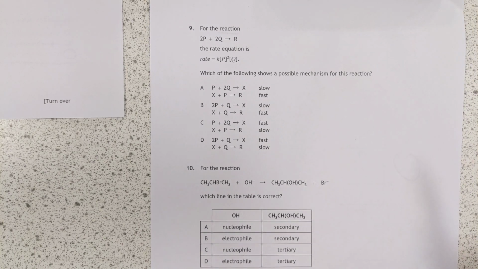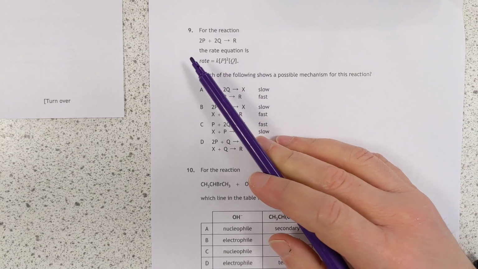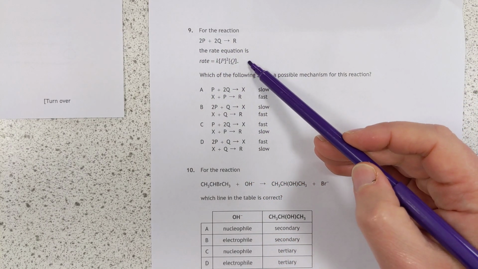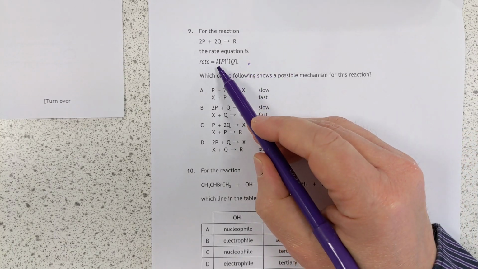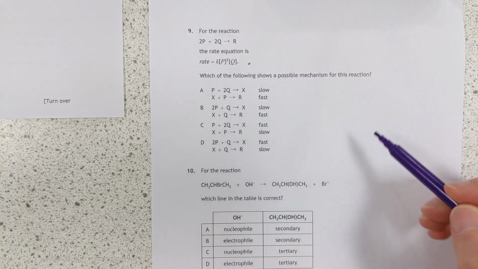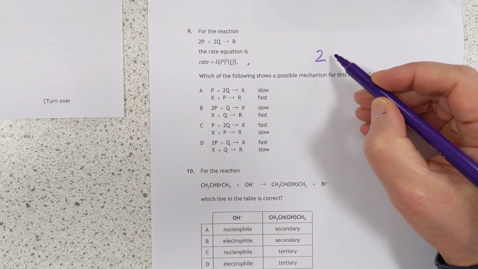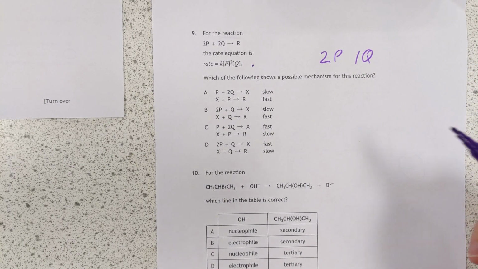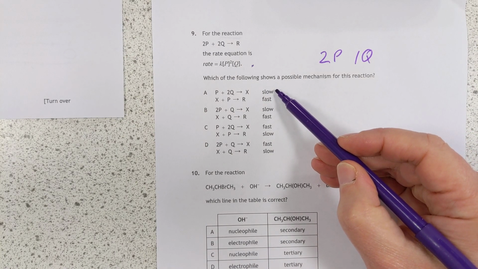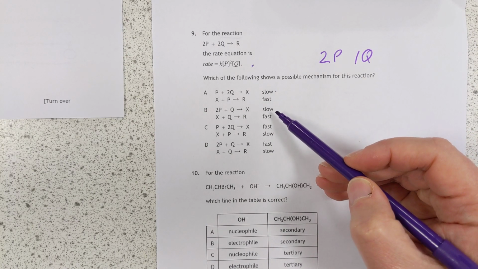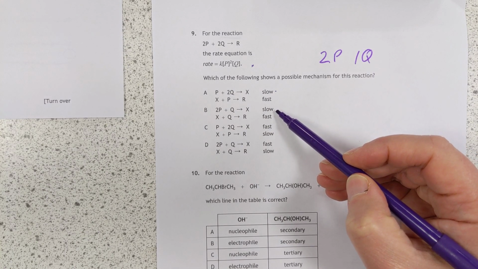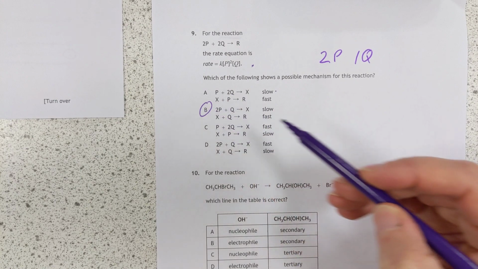Number 9. For the reaction 2P plus 2Q makes, that doesn't matter. Actually, the rate equation is this, though. We're seeing P to the power of 2, Q to the power of 1. That means there are 2 molecules of P and 1 molecule of Q in the rate determining step, which is the slowest step, which is not that one. We could ignore the fast step, by the way, because that doesn't affect the rate. 2 P's and 1 Q. I'm going to go with that one.